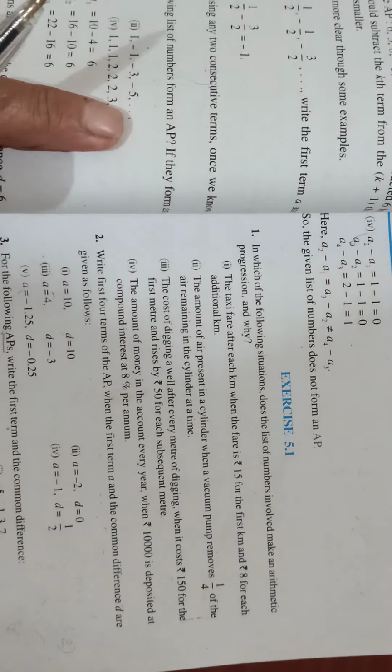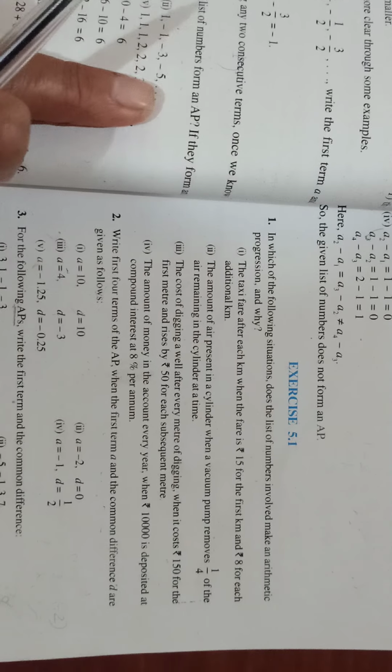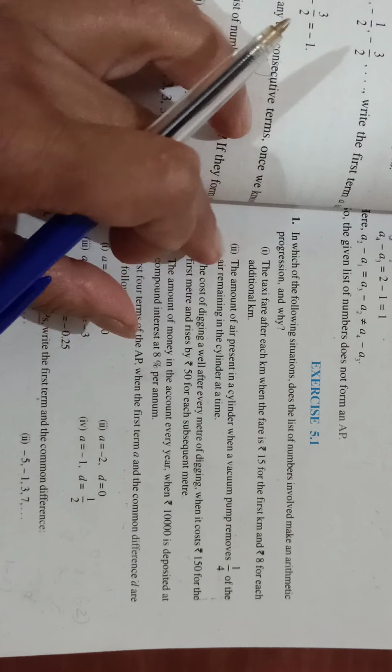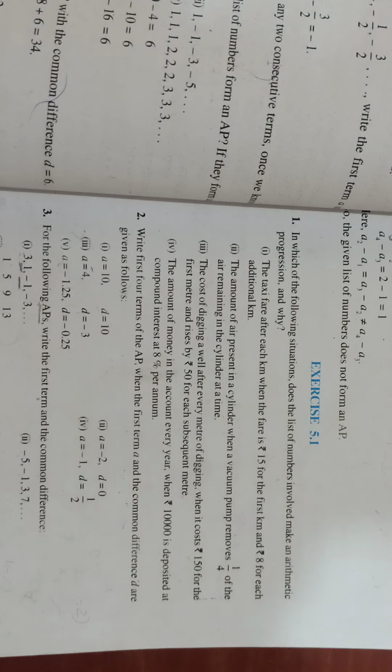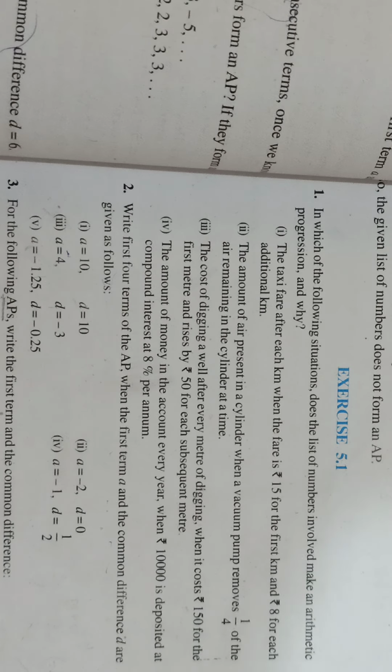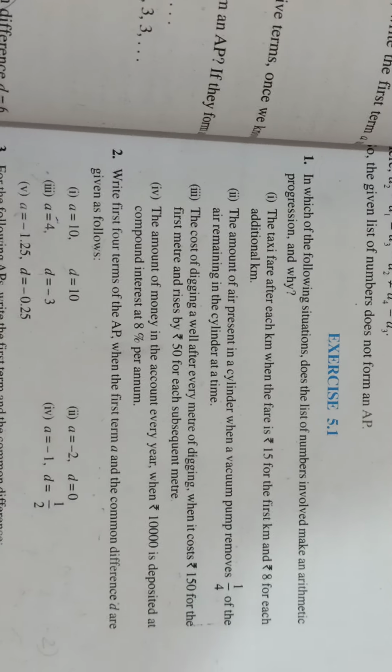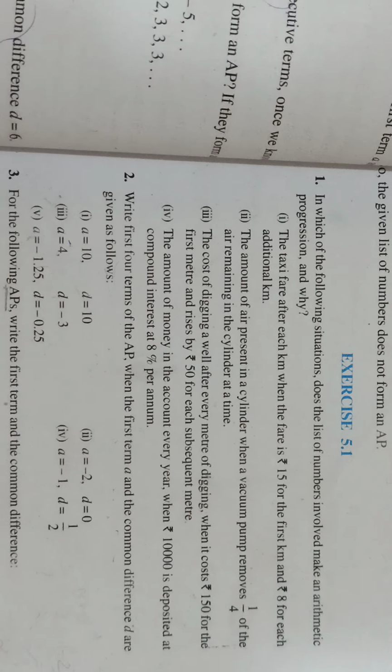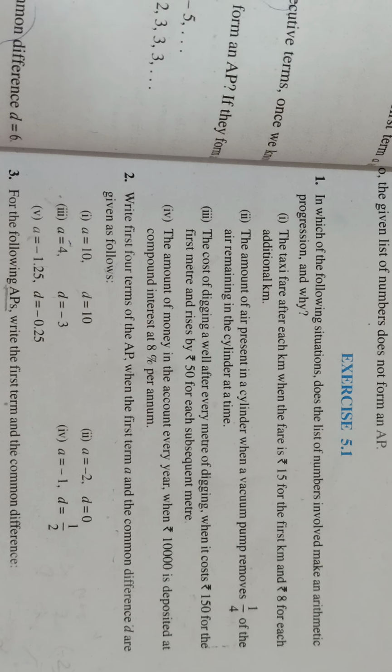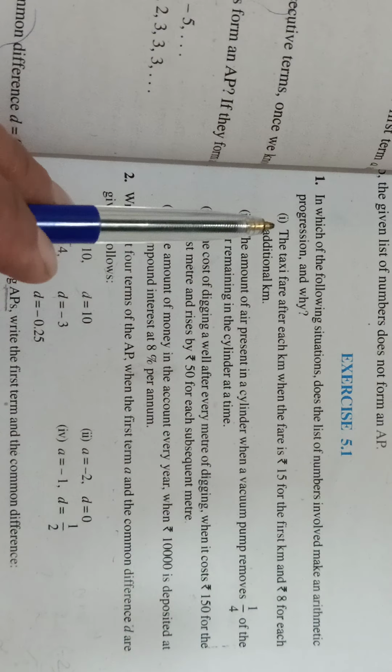Okay, so first question of exercise 5.1, they are saying certain situations are given to you and you have to guess which one is forming an AP. So AP तब form होगी जब अगला term हमको ऐसे मिलेगा by adding the same constant. That is how we have defined AP. Okay, so let's see the first question here.